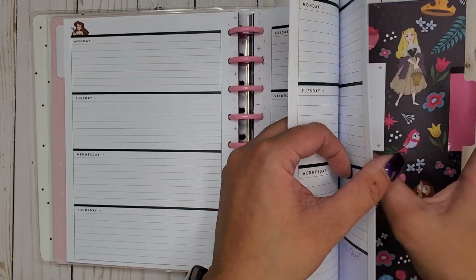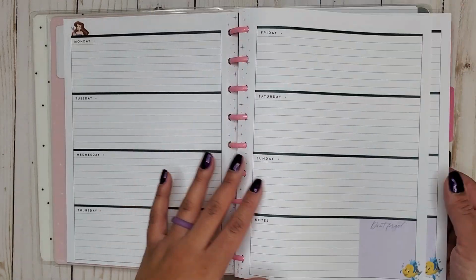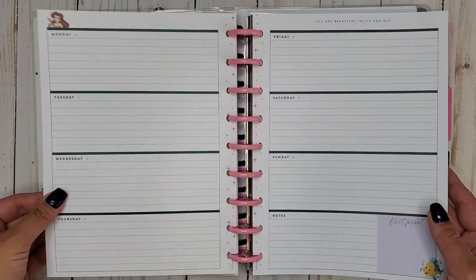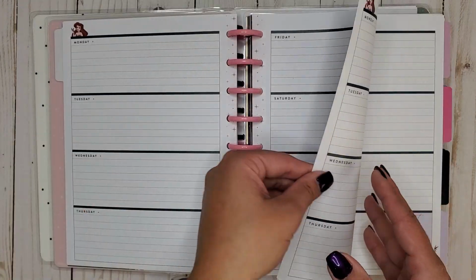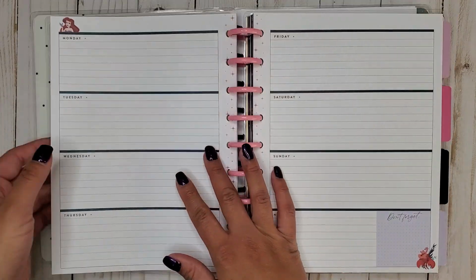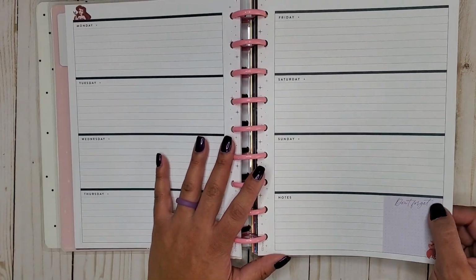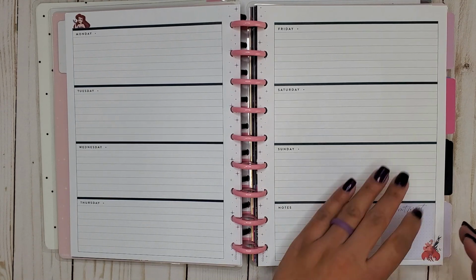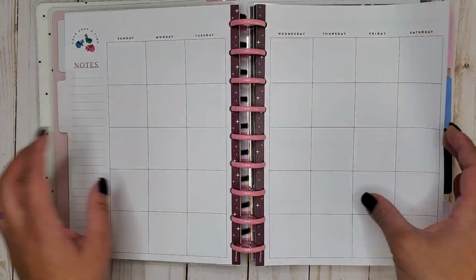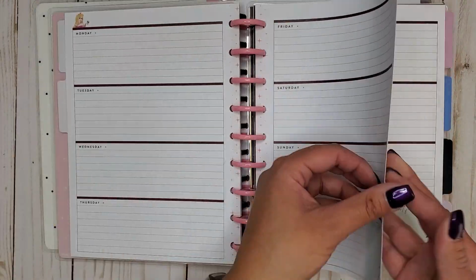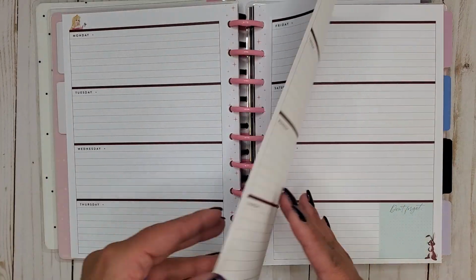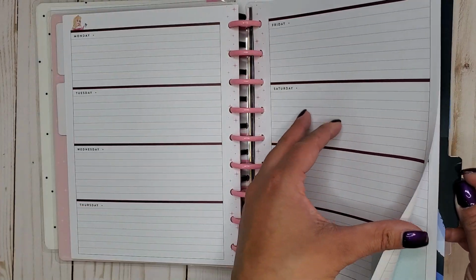Also, our undated planners usually will have 5 weeks. So we have 1 week, 2 weeks, 3 weeks, 4 weeks. This one has 5 weeks and 6 weeks. So that has 6 weeks. Obviously, not every month has that many weeks in it. That's something to really keep in mind with undated planners.